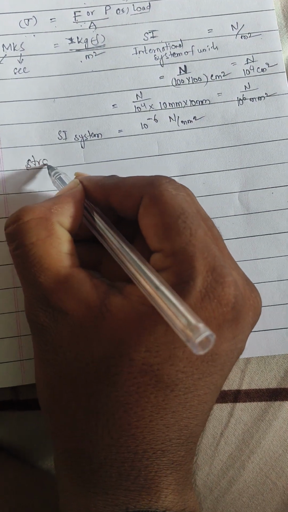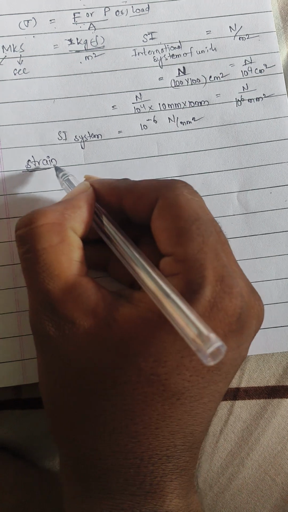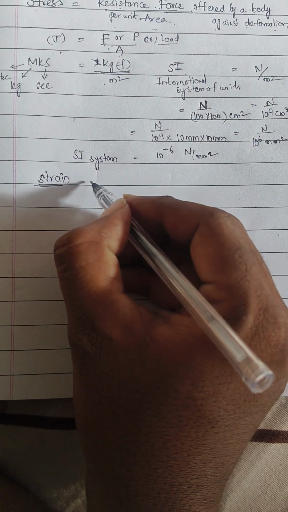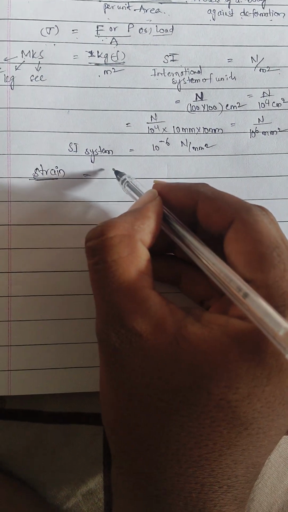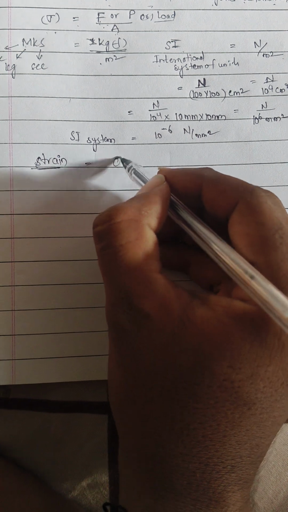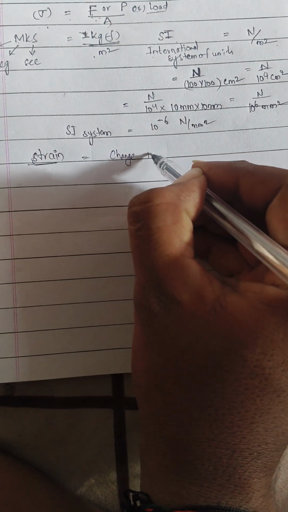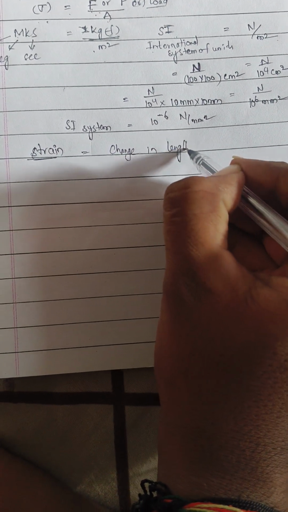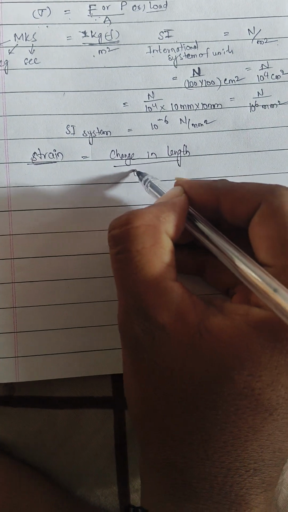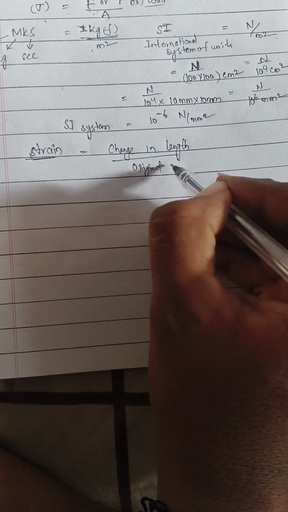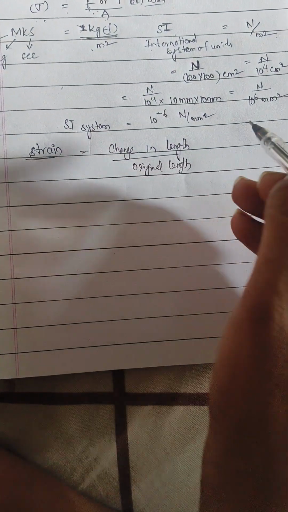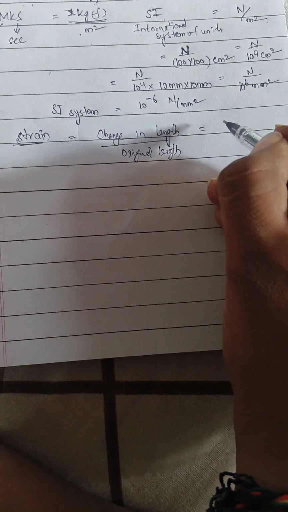If you give stress, then automatically there is one more thing that will come into action: strain. Strain is the amount of change in length by original length.